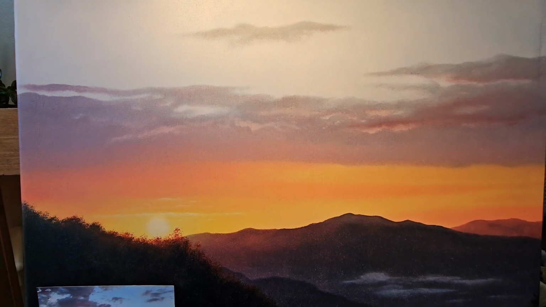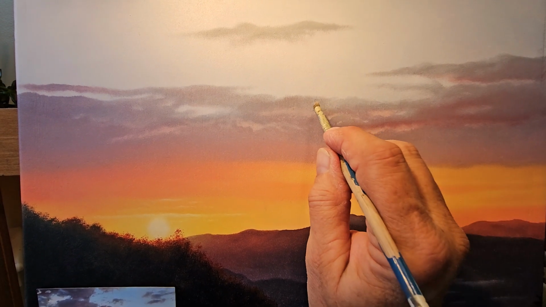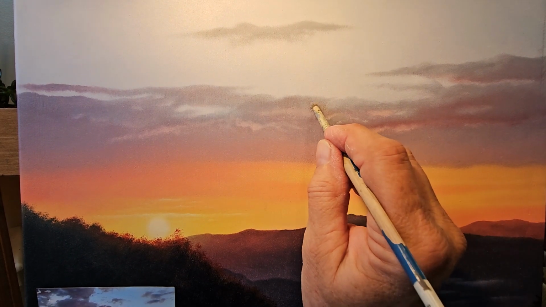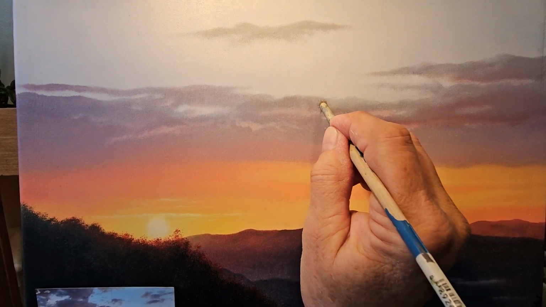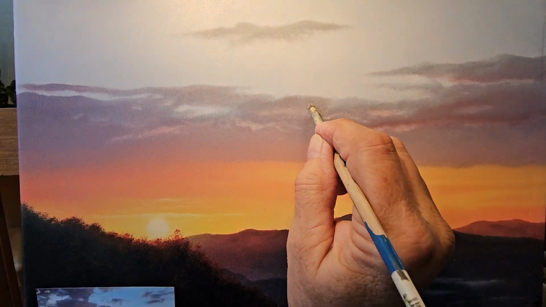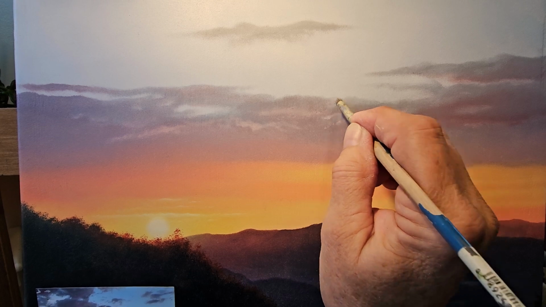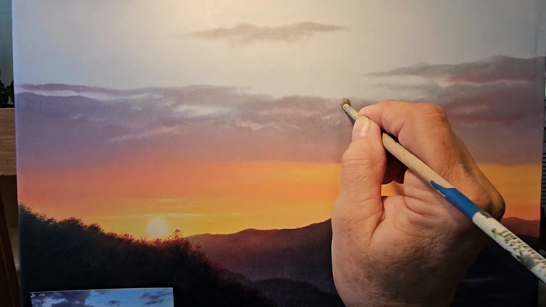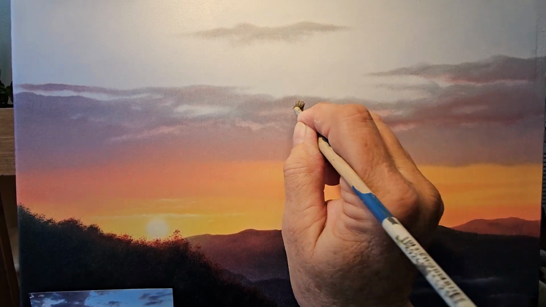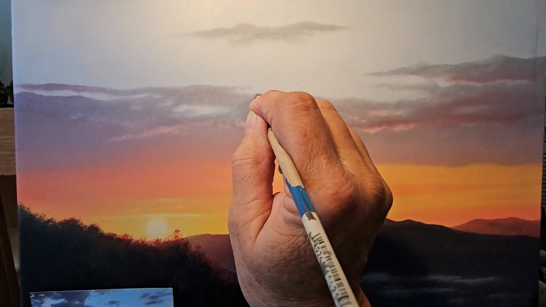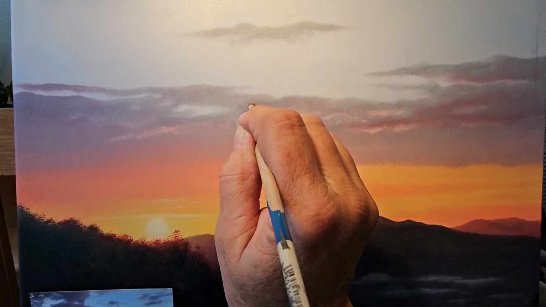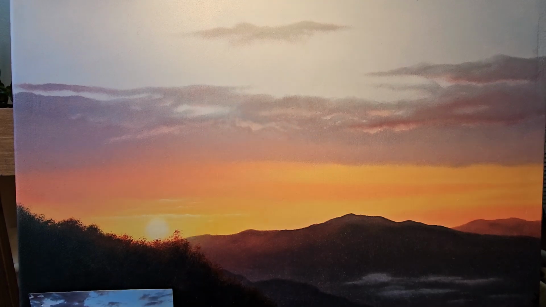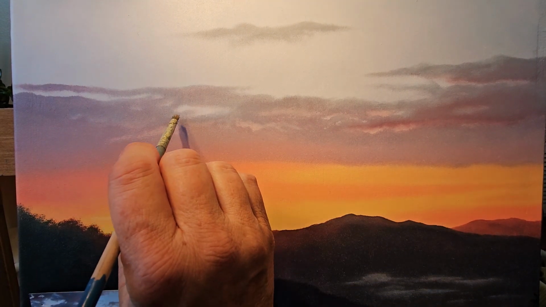Yeah, I think I'm liking the purple down in these clouds much better than that gray. The gray was not tripping my trigger, girls and guys. If I could see my canvas, I think all this would be easier.